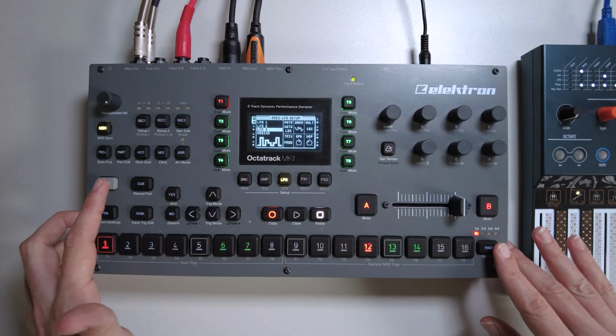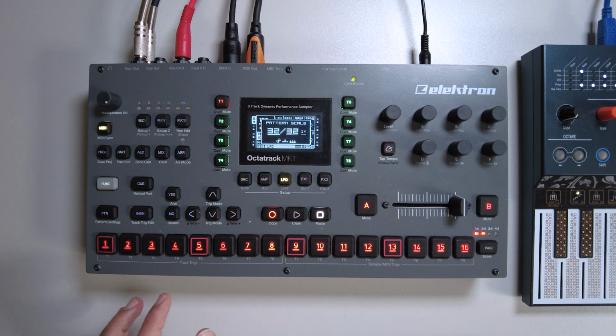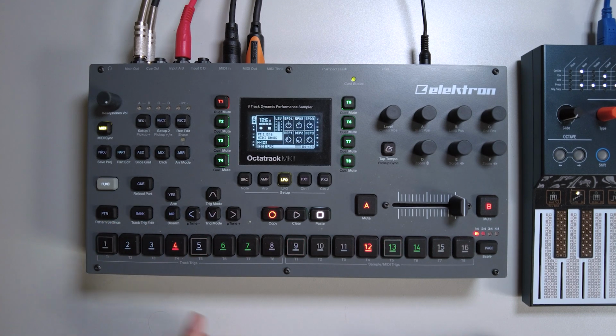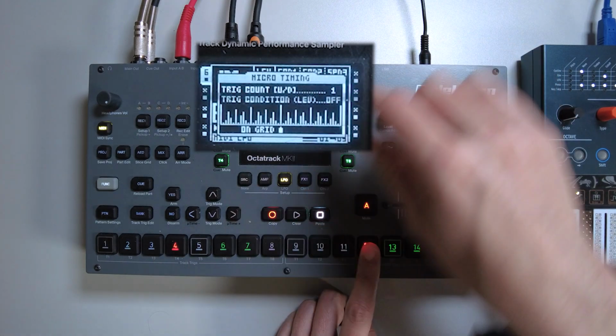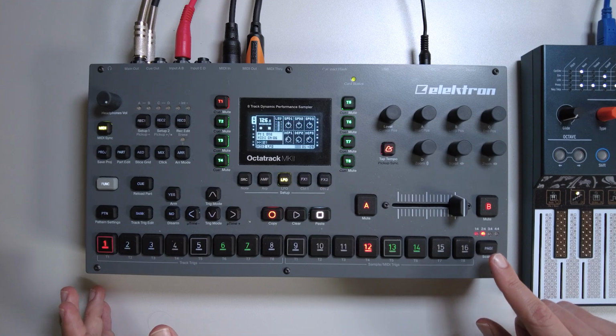I could make the whole sequence longer, and maybe in the second part, no, put one right here, and yeah, maybe add some probabilities to these guys.